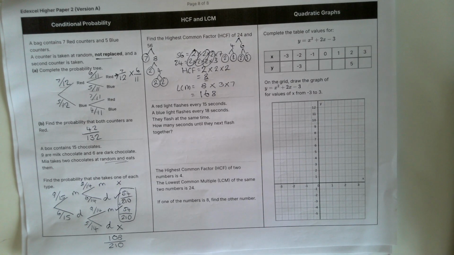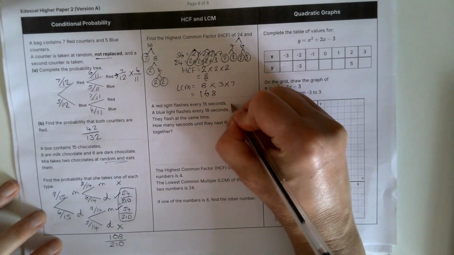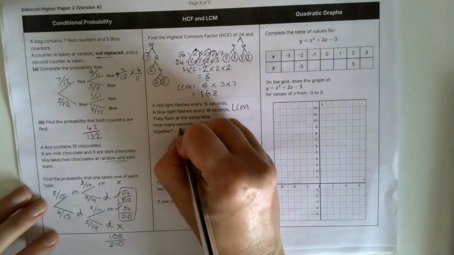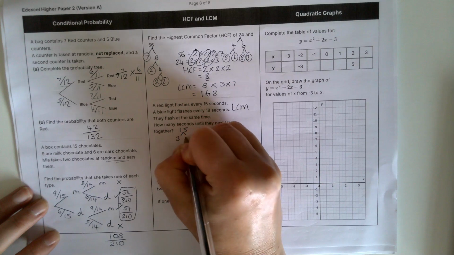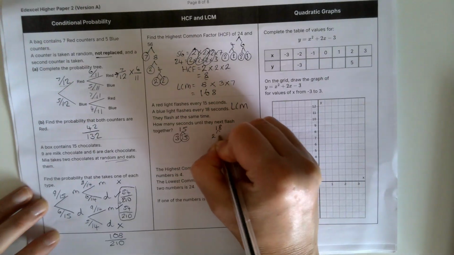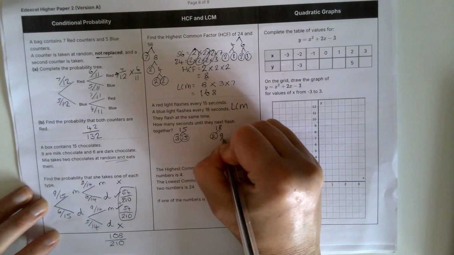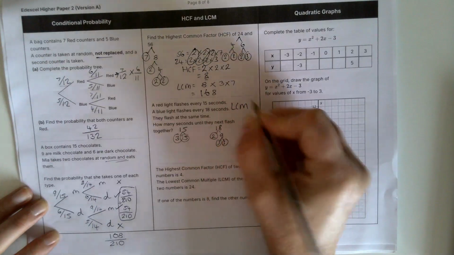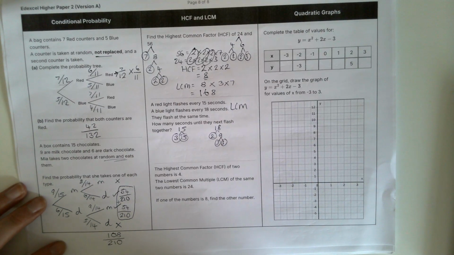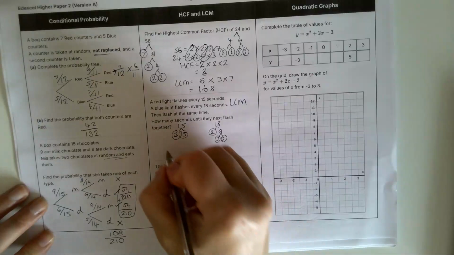Right, wanting to know when the lights will flash again, you're actually looking to find the lowest common multiple. So let's do our little factor tree. 15 is 3 times 5, and then for 18, 2 times 9, and then 3 times 3. Or you could just list them. You could list your 18 times tables, list your 15 times tables, and then see which number you get to first. That is another way to do this.